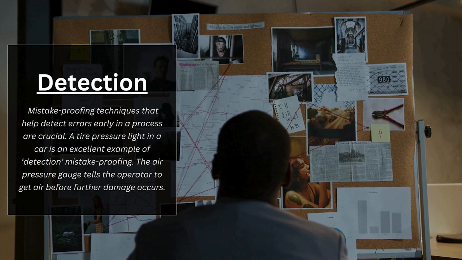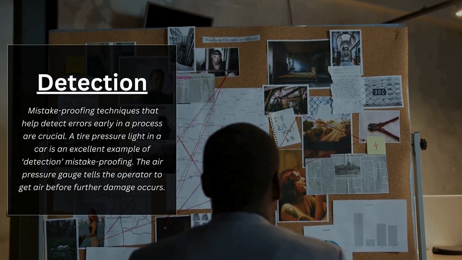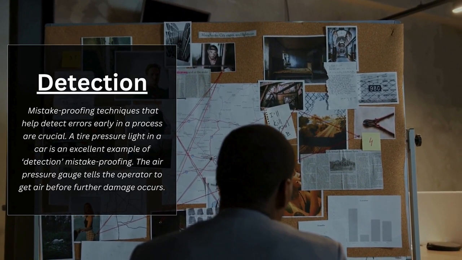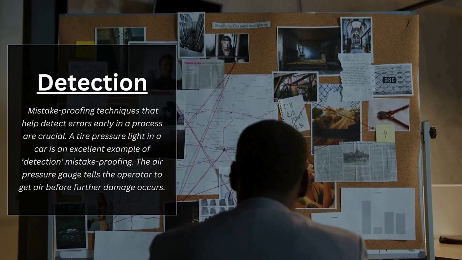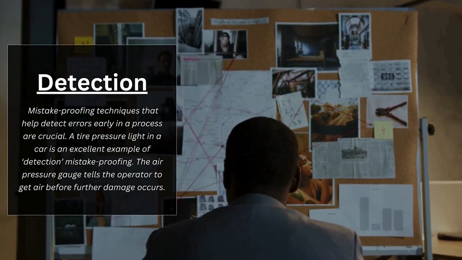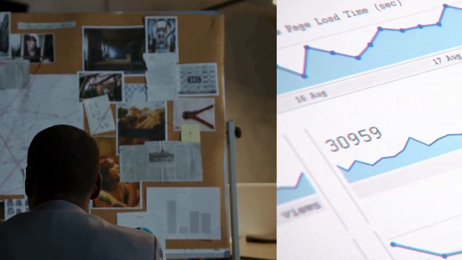Second, detection. Mistake-proofing techniques that help detect errors early in a process are crucial. A tire pressure light in a car is an excellent example of detection mistake-proofing. The air pressure gauge tells the operator to get air before further damage occurs.